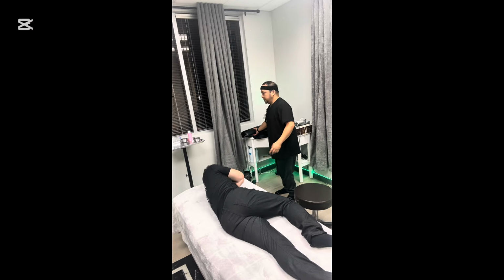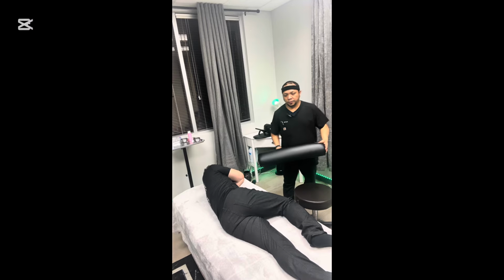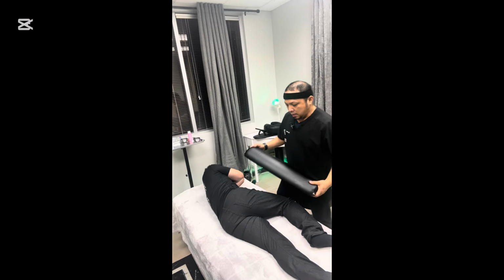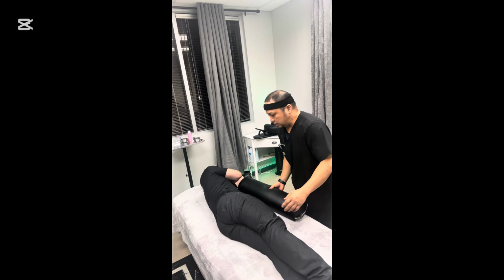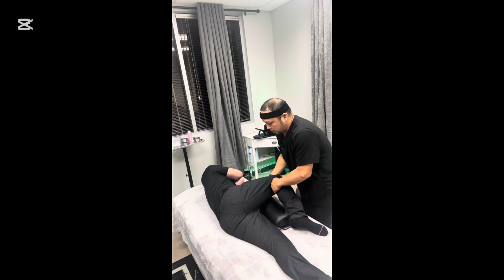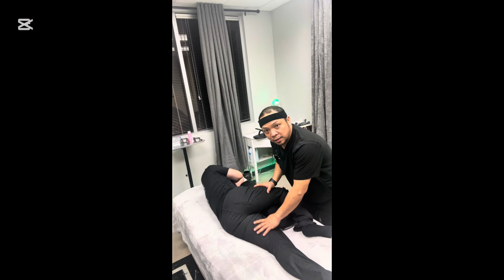For my local treatment, I'm gonna have my client do the sidelying position, exposing his affected adductor.